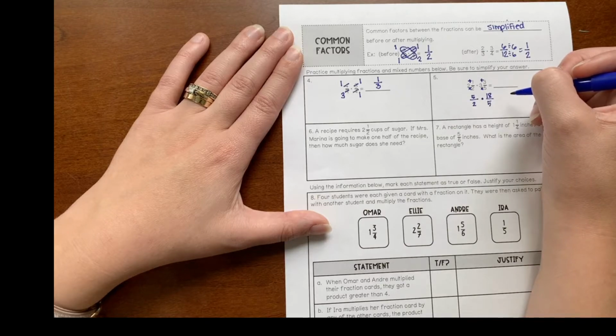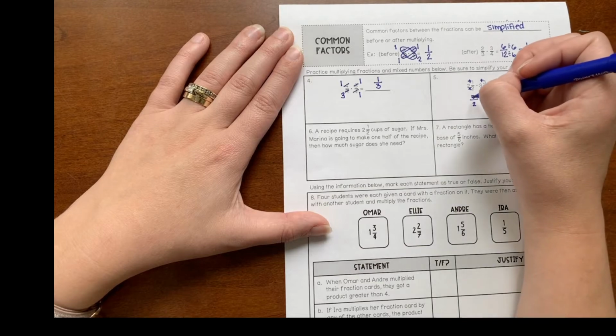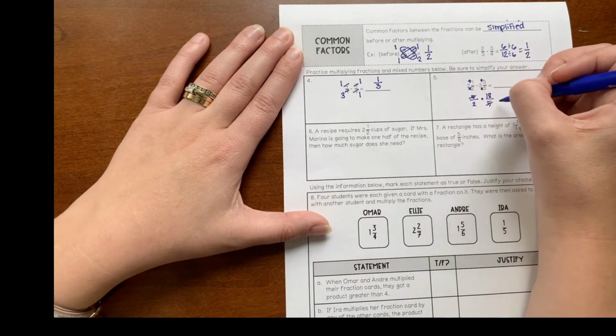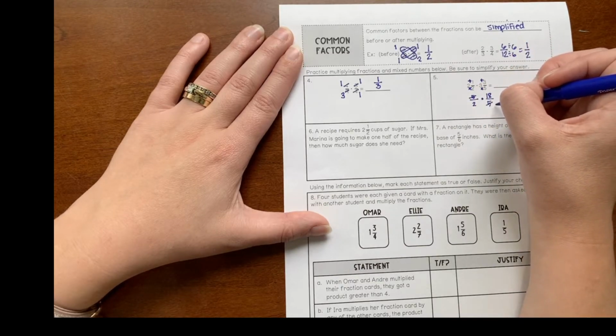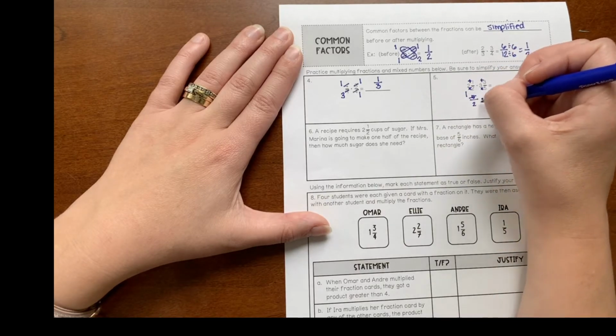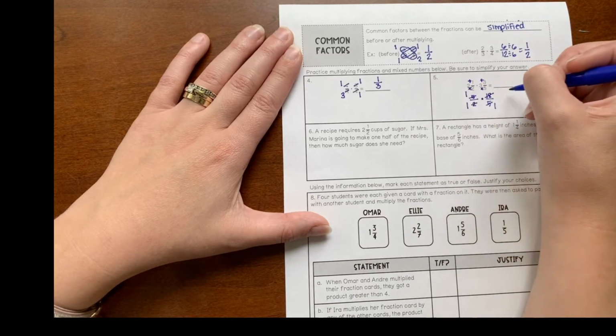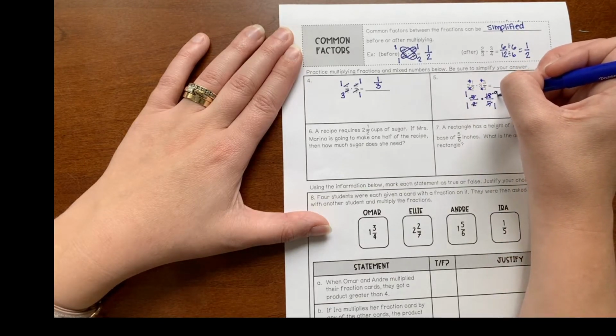Now that I've converted both mixed numbers into improper fractions, I'm going to cross simplify. So I know that 5 and 5 have a factor of 5. If I divide 5 by 5, I get 1. And then if I look at 18 and 2, I know I can simplify them both by dividing by 2. 2 divided by 2 is 1. 18 divided by 2 is 9.